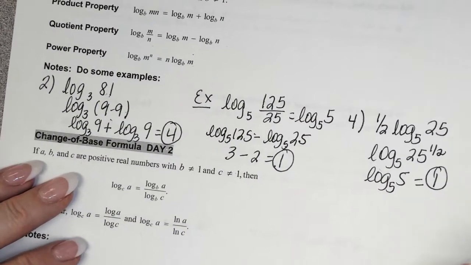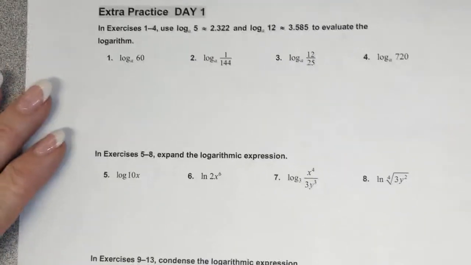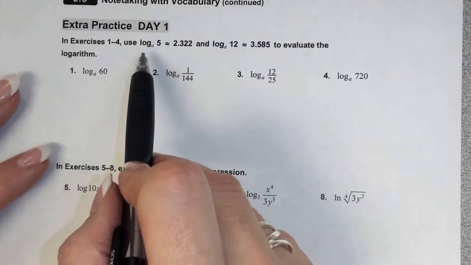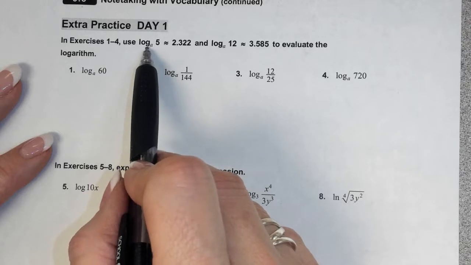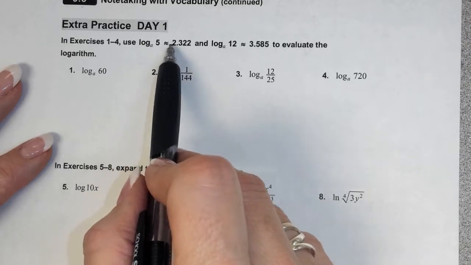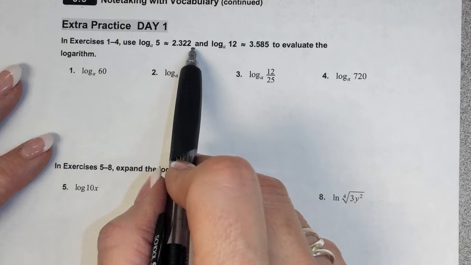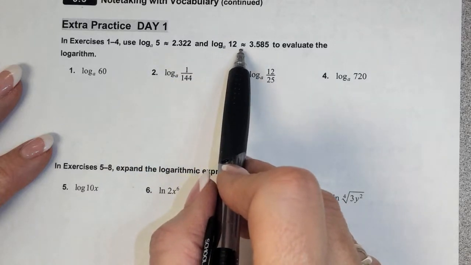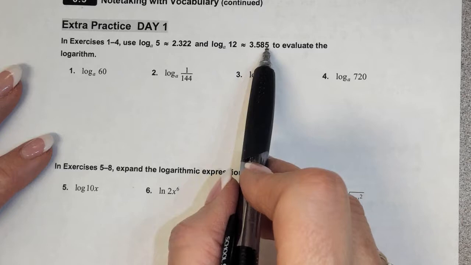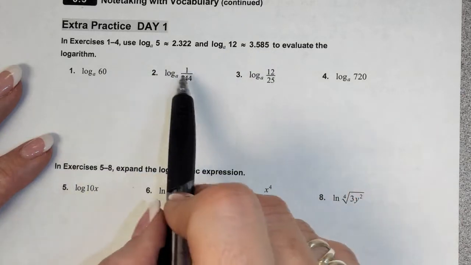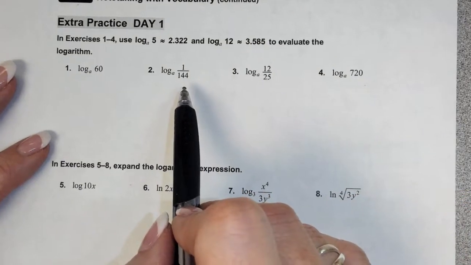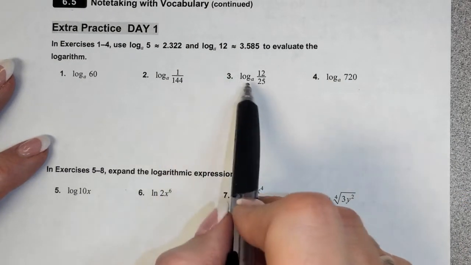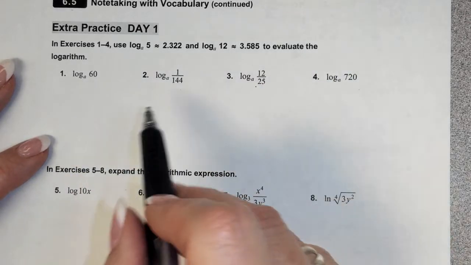Okay, we're doing change of base tomorrow, so flip over to the back. These kind of problems are always on the ACT. We will be given some information about the logs. For example here, log base A of 5 is about 2.322. Log base A of 12 is about 3.585. And I want to use that information to evaluate these. So I'm going to do numbers 2 and 3, and then I'm going to have you do 1 and 4.